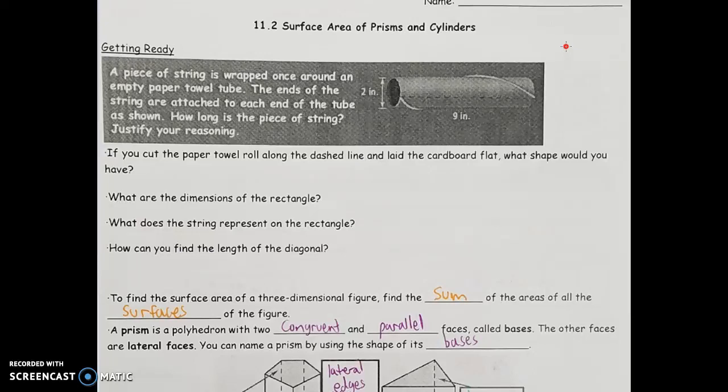So far with our space figures, we've only looked at naming parts of them, but in 11.2 we're looking at our first couple figures, which are prisms and cylinders. We're going to find the surface area of those. To find surface area with any 3D shape, we're going to find the sum of the areas of all the surfaces of that figure.